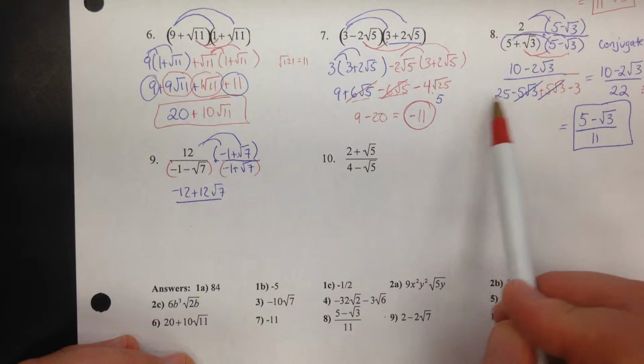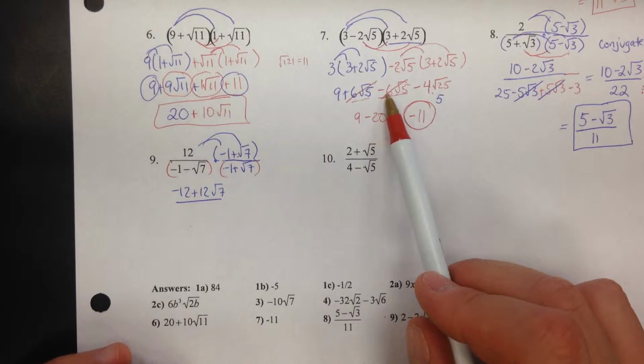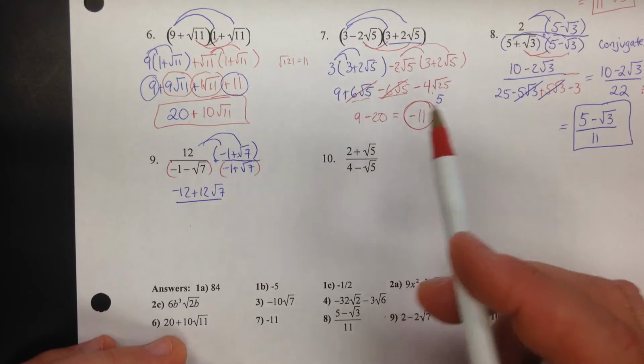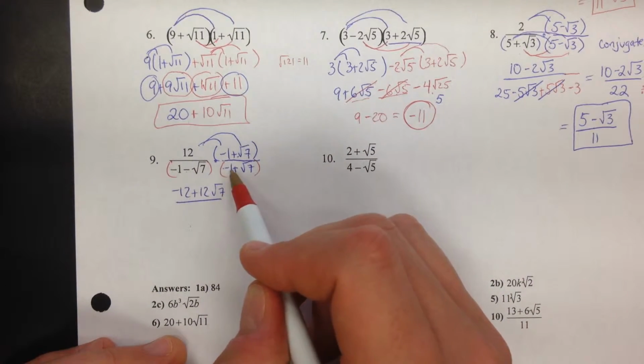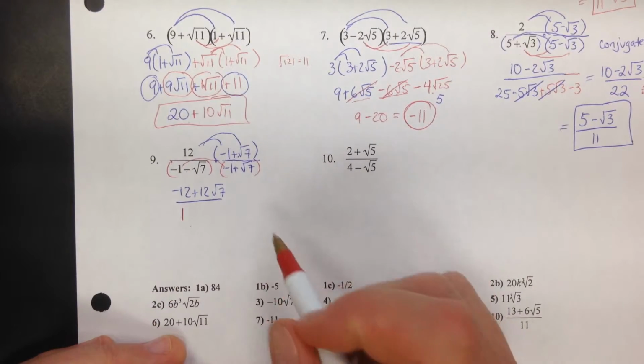Look at what happened to the middle terms here. They get wiped out. They cancel each other out. That's why we do this. So I'm going to just say negative 1 times negative 1, which is just positive 1.